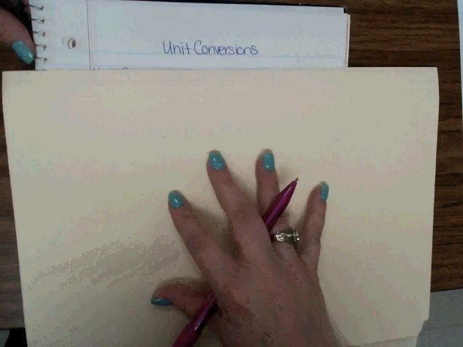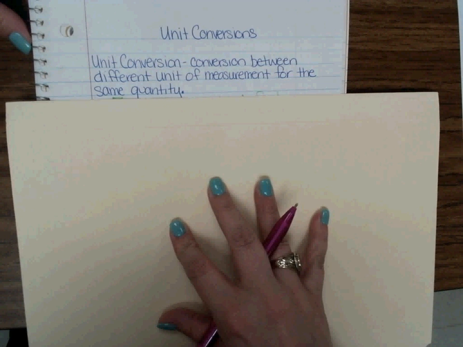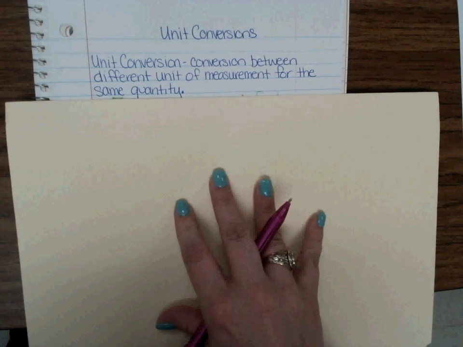This is another way that we can use proportions to help us solve problems. So a unit conversion is a conversion between different units of measure for the same quantity. So we're talking about the same number, we're just going to write it in a different way.